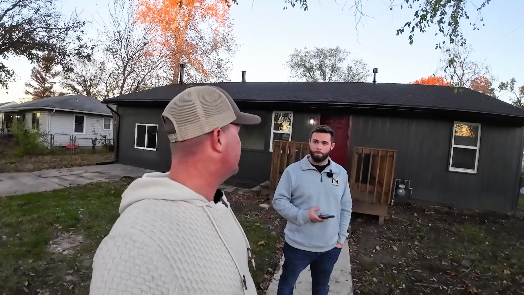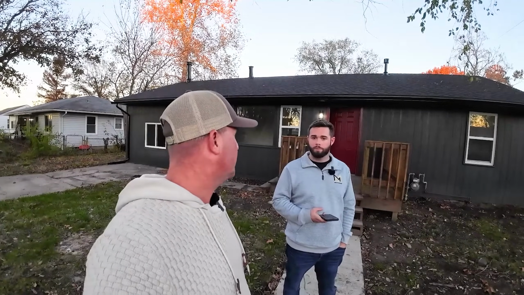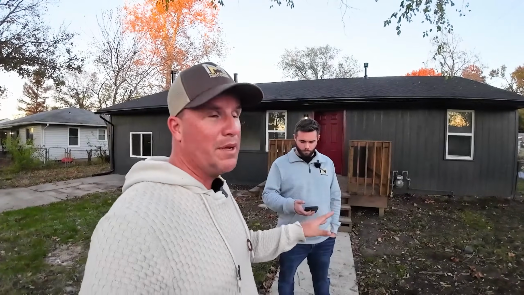Do you know why we measure houses? To validate the square footage that you actually have. Why is that important? Because when you sell a house or buy a house, you're paying per square foot. Generally speaking, yes. So I've seen this happen time and time again. People do not measure houses.